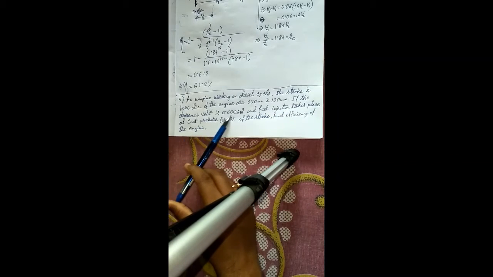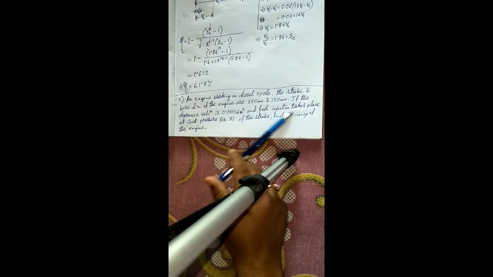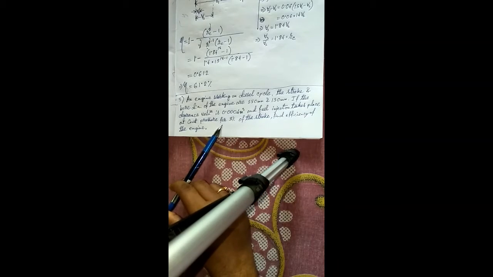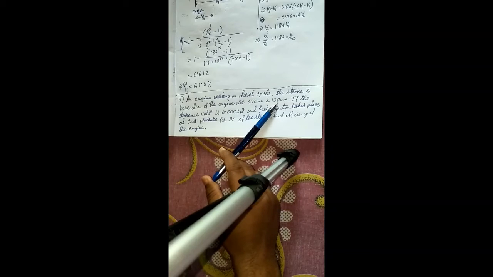If the clearance volume is 0.0004 meter cube and fuel injection takes place at constant pressure, which obviously means it's a diesel cycle, for 5% of the stroke, find the efficiency of the engine. One thing: bore diameter means the diameter of the piston, which is 150.